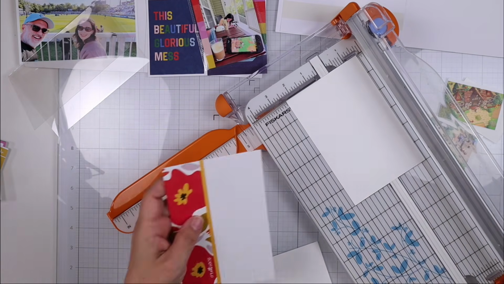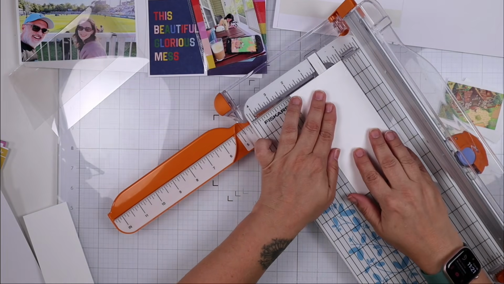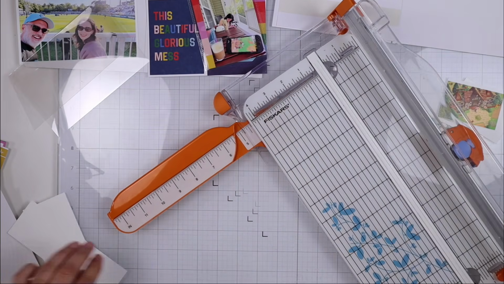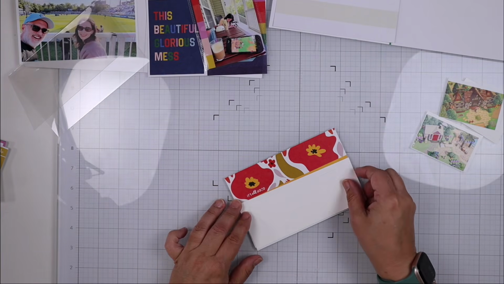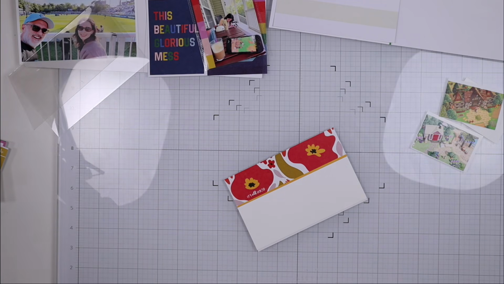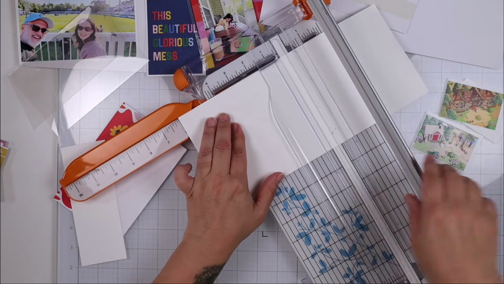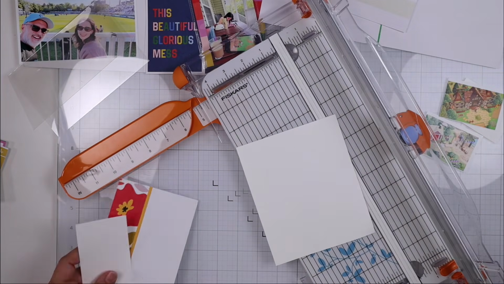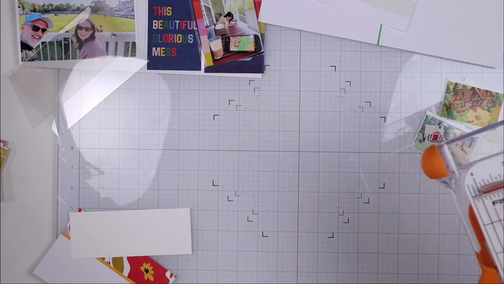I can't remember offhand what the measurement was, but I'm measuring it twice here because my brain doesn't really think in inches. It thinks in centimeters. So I had to double check and make sure that it was the right size. And I think somewhere along the way I made a mistake and I'm just going to have to recut it. So again, cutting it to 6, and then we'll double check it again and measure it again.